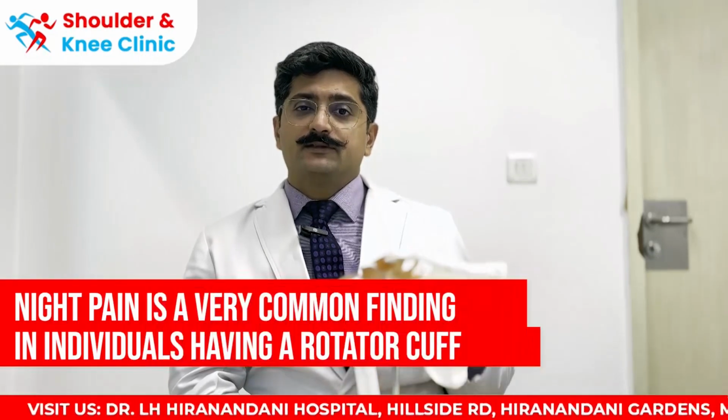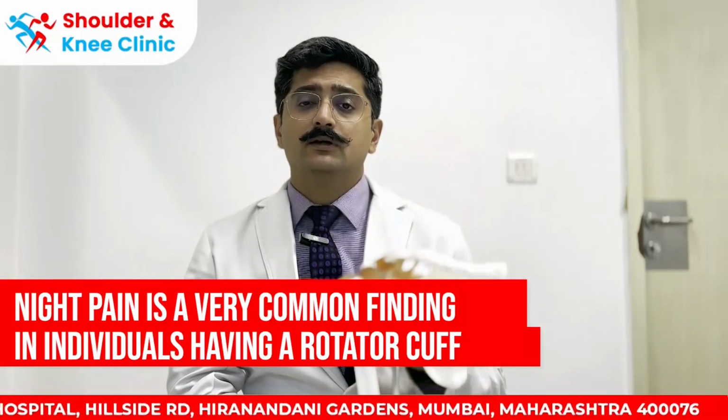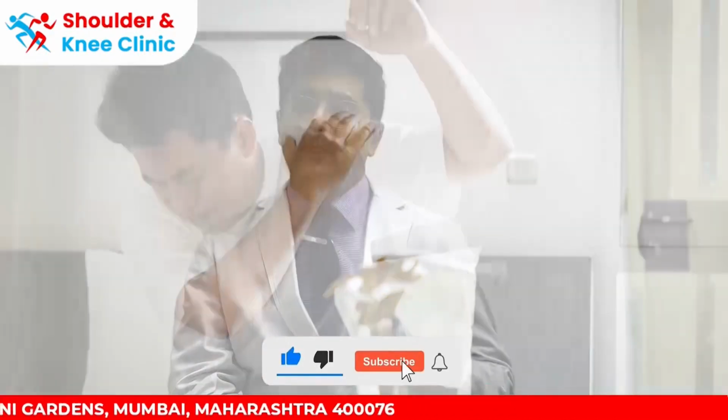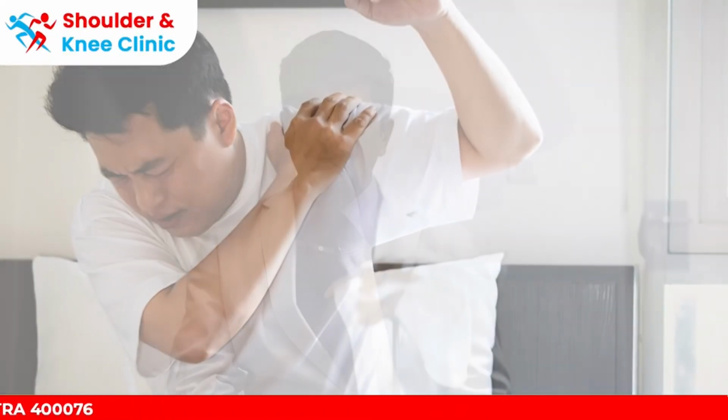Pain at night is a very common finding in individuals having a rotator cuff problem or a rotator cuff disease. So if you are having difficulty in lifting your shoulder, if you are having pain at night in the shoulder, do visit a shoulder specialist to diagnose your problem properly.